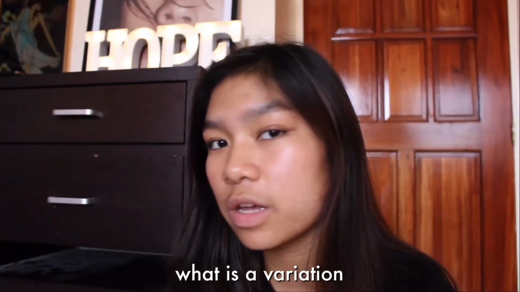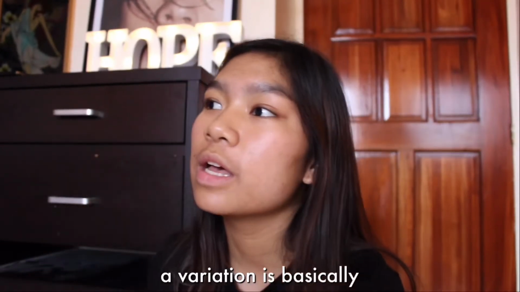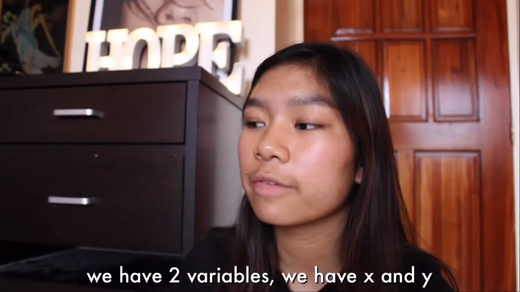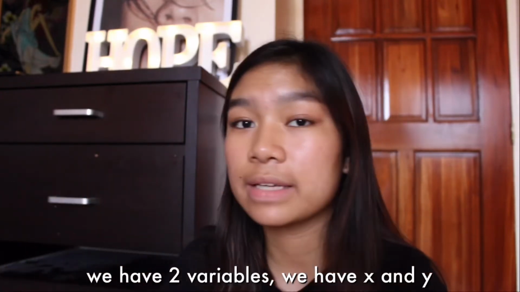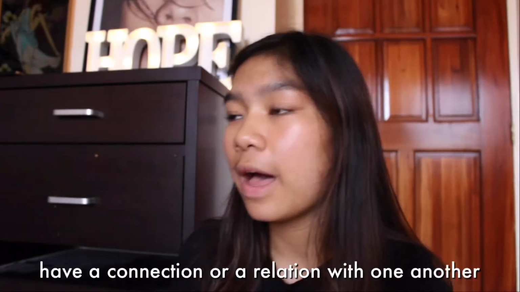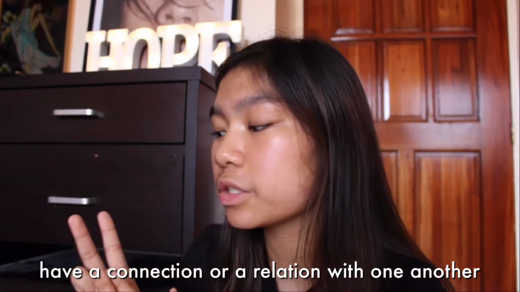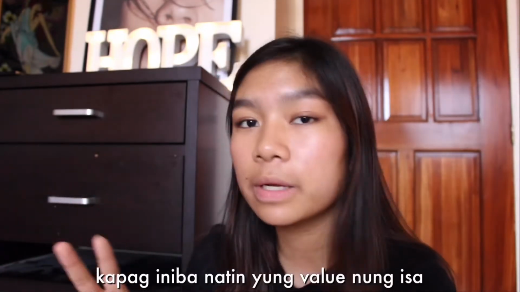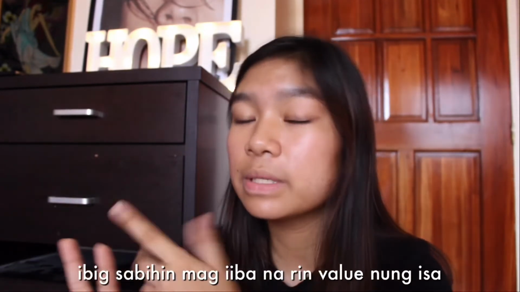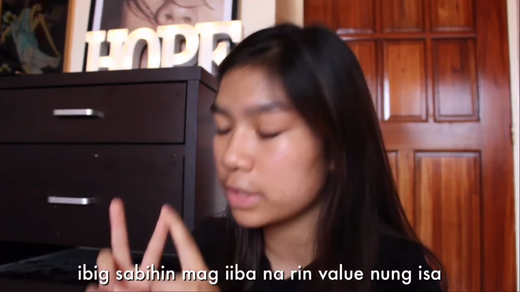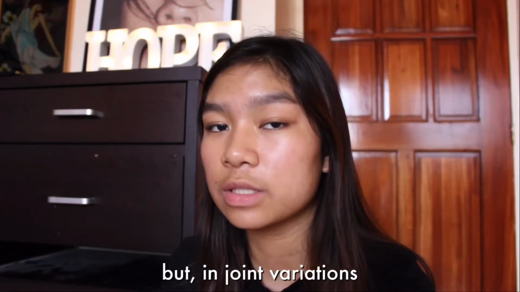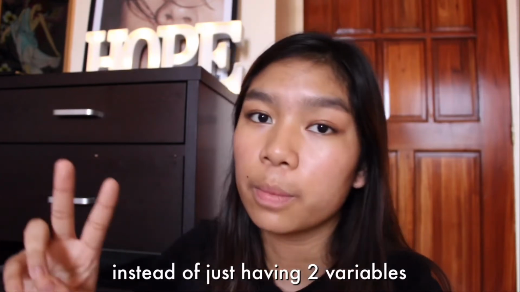What is a variation? A variation is basically, let's say in an equation we have two variables, x and y, and these two variables have a connection or a relation with one another. Kapag iniba natin yung value nung isa, ibig sabihin, mag-iiba na rin yung value ng isa. But in joint variations, instead of just having two variables, you have three.